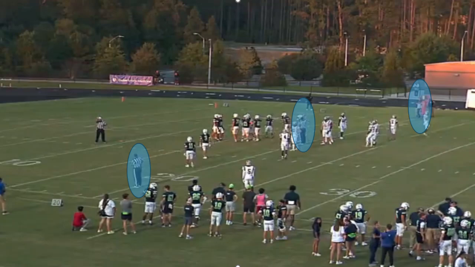And then our umpire and our head linesman, who's on the chain side, will walk off the enforcement to the correct spot. In this case, it'd be the 15. The line judge will stay on the 20-yard line and not move until the line judge sees that the umpire and head linesman are at the correct spot.